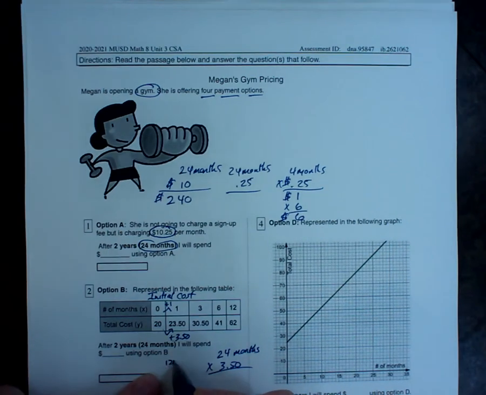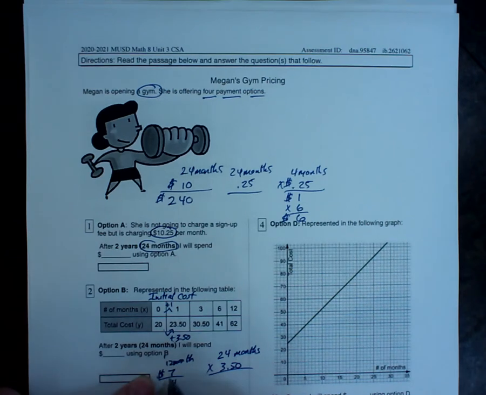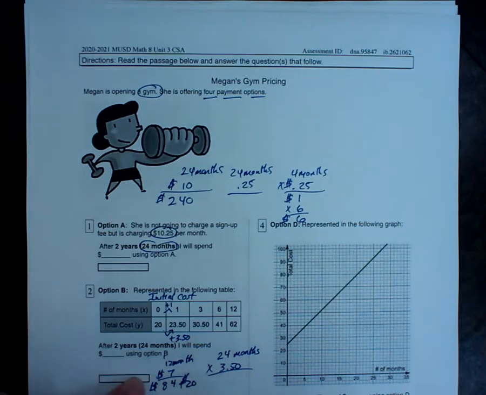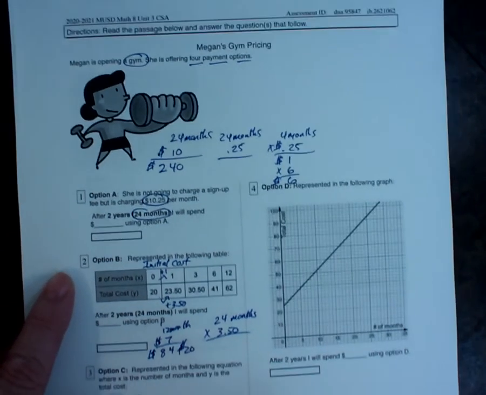So at 12 months, I can do this math a little easier. That's $42. So if we go every other month, now if I do this math, I get a 4, carry the 1, 7, 8, 84, plus the $20 will get me my total for option B.